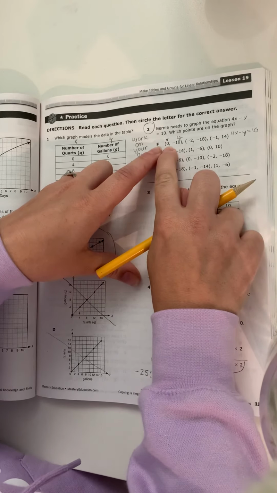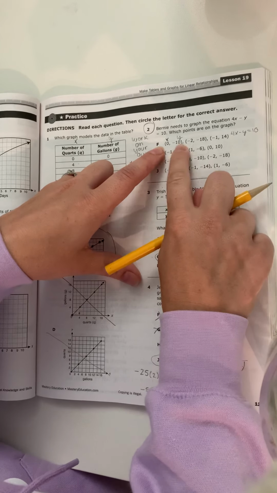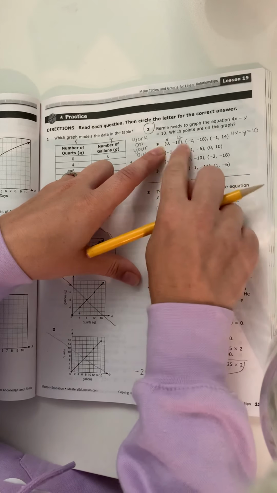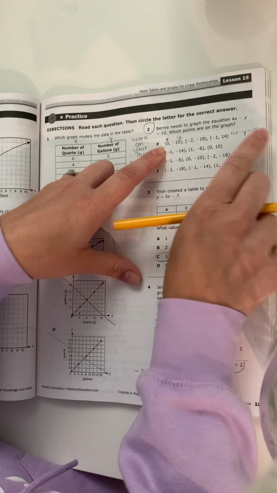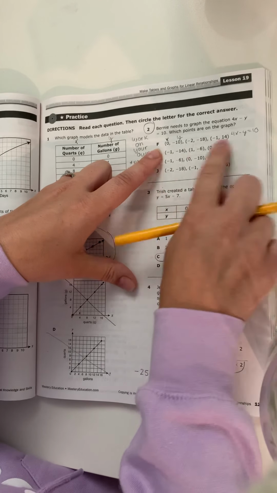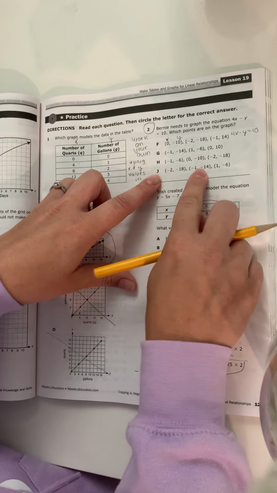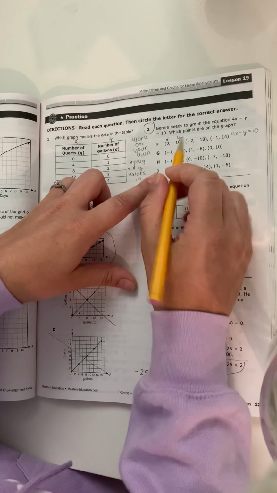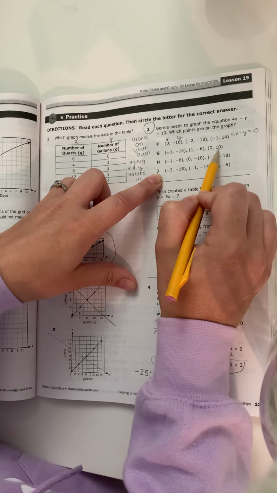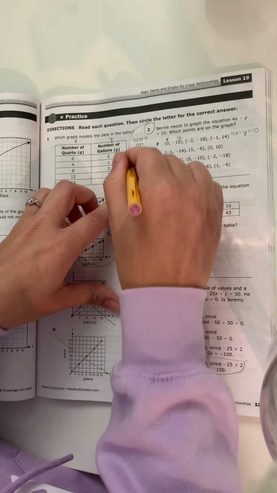So if I put my x is 0 and my y is -10, if you get 10, then that point's on the graph. If you don't get 10, then it's not. So you're gonna guess and check on all of these and see which one has all 3 points on the graph. So you'll have to do it 3 times for each answer choice. Okay, I'm not working this one out, so you need to do this one on your own.